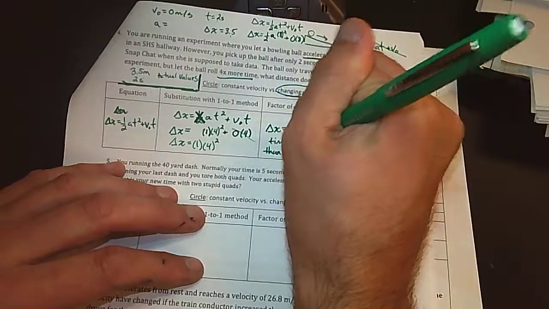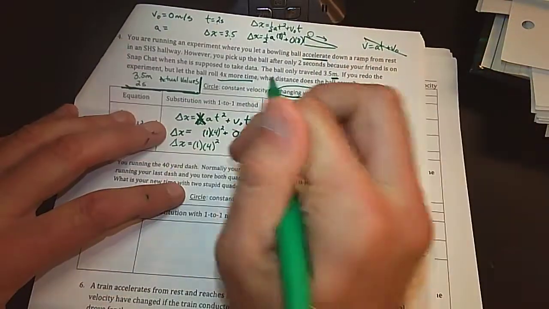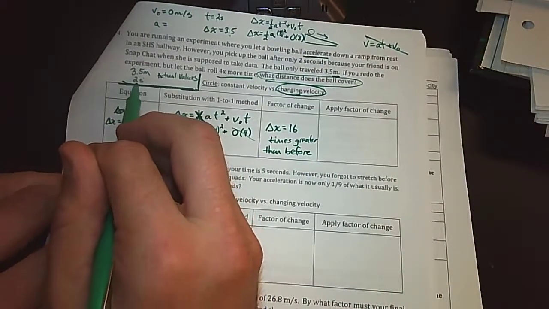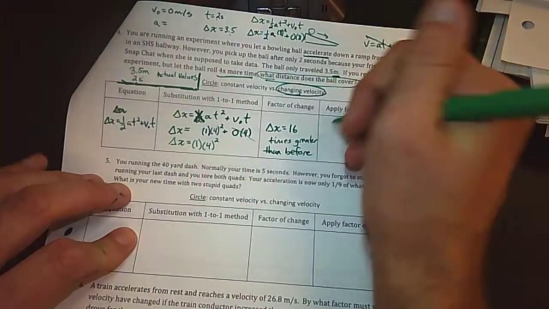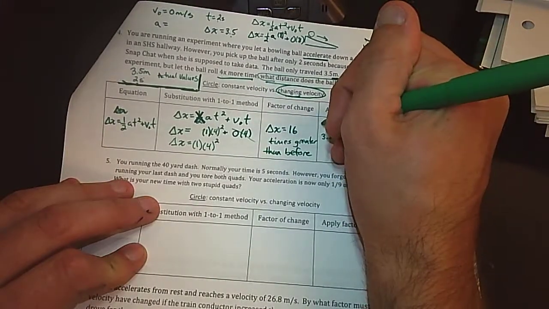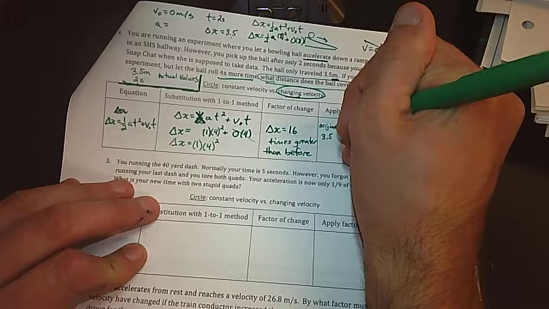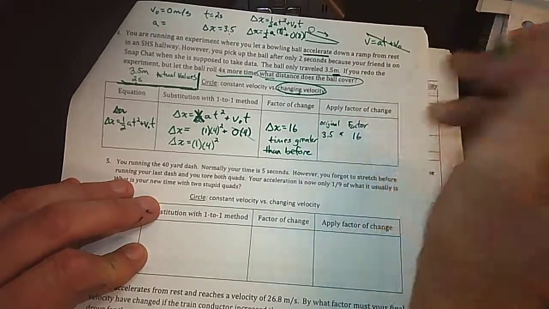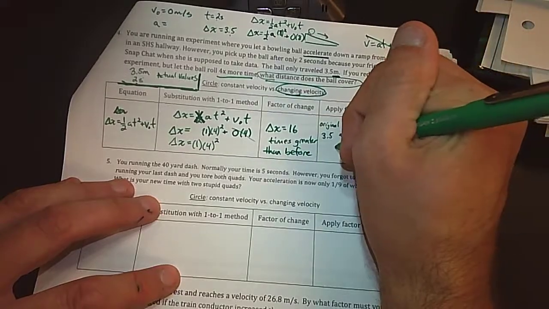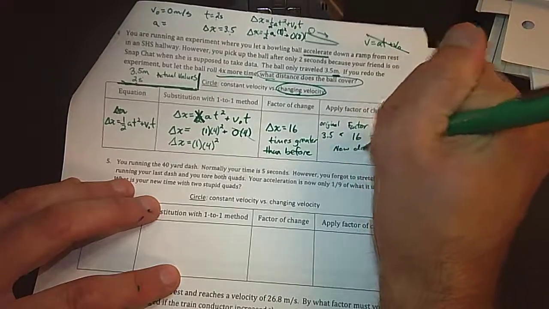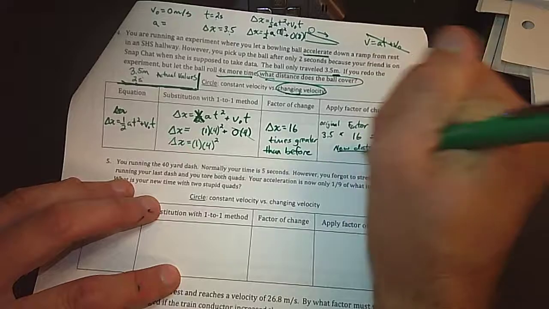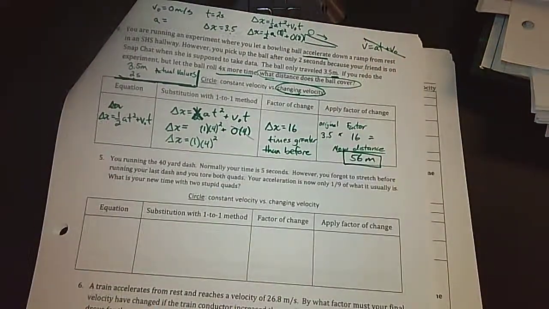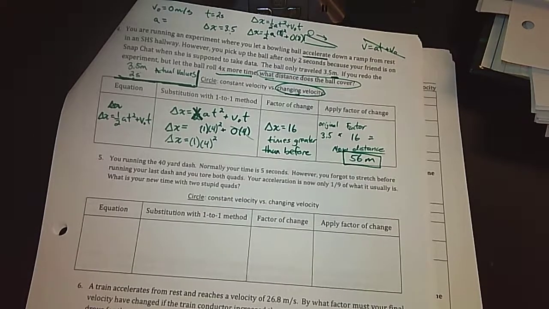All right. So now I have to apply that factor of change. And remember, the whole goal of this is what distance does the ball cover? So I'm not going to use my 2 seconds because that's time, but this was my original distance. So I'm going to take my original distance, multiply it by the factor, 16, and that's going to give me a new distance of 56 meters. So hopefully this example of proportional reasoning was helpful.